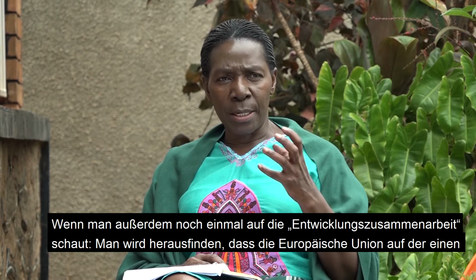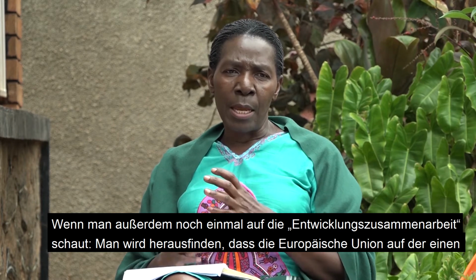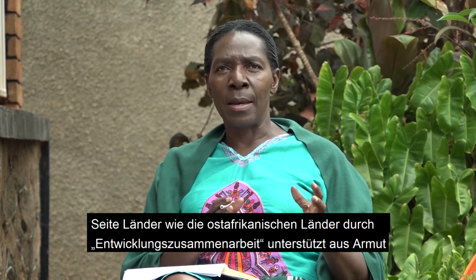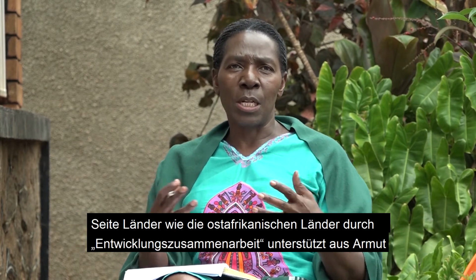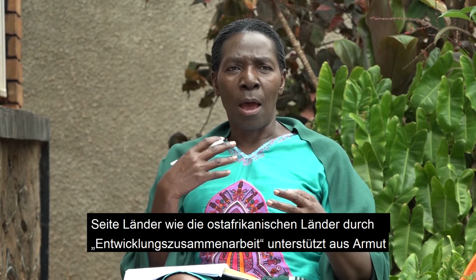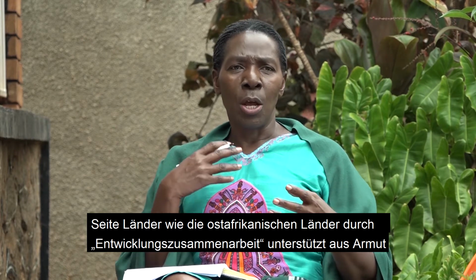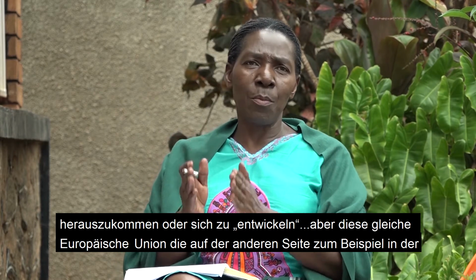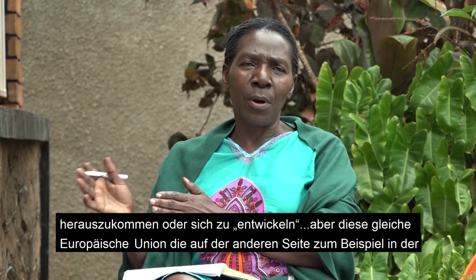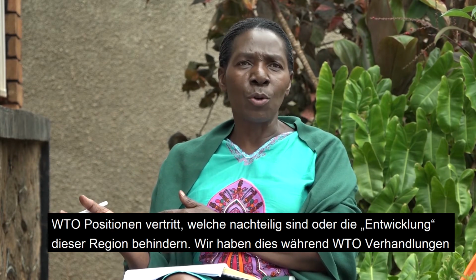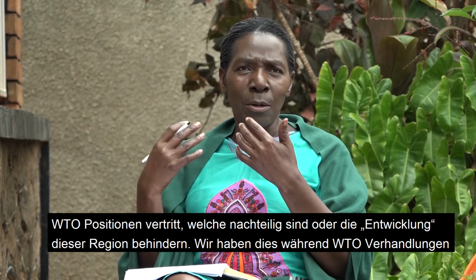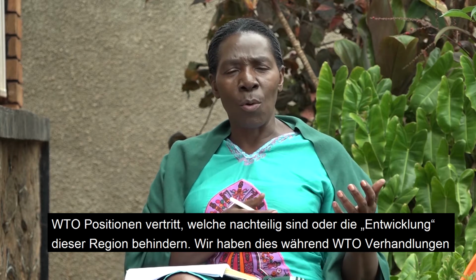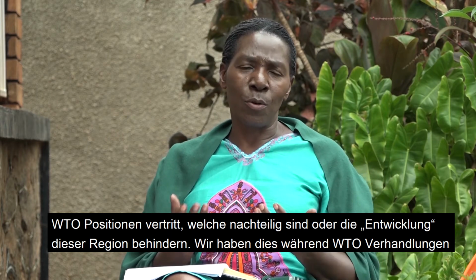So again, also when you look at development cooperation, you find that, for example, the European Union, on one hand, supports countries like the East African countries through development cooperation to get out of poverty, to develop, but it's the same European Union in other forums, for example, in the WTO, which are again putting on table positions which are inimical or which are against the development of the region.